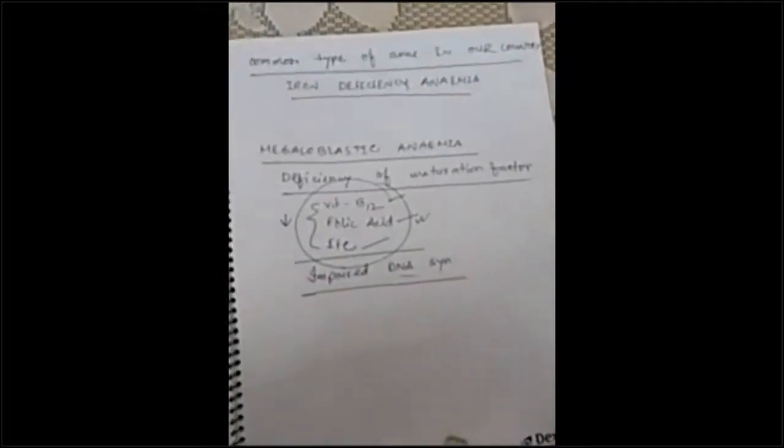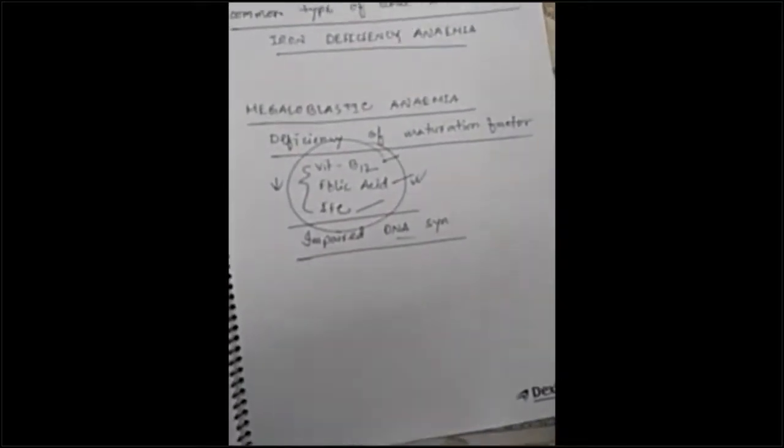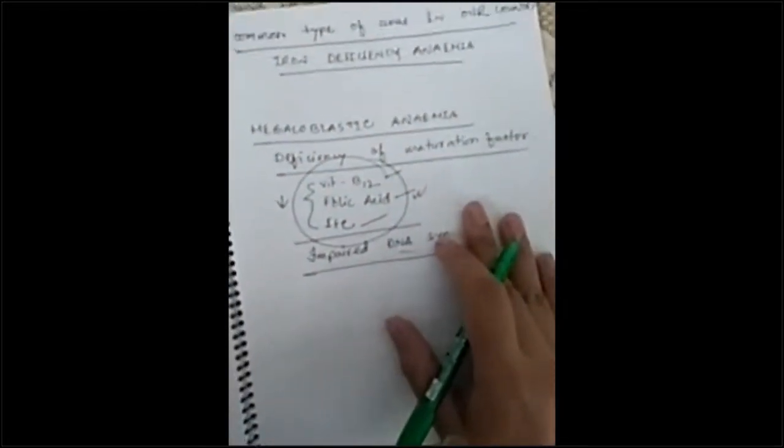We learned that megaloblastic anemia happens due to the deficiency of some factors, that is vitamin B12, folic acid, or intrinsic factor of Castle. Due to the deficiency, they are deficient in our body. Then the investigation of megaloblastic anemia.